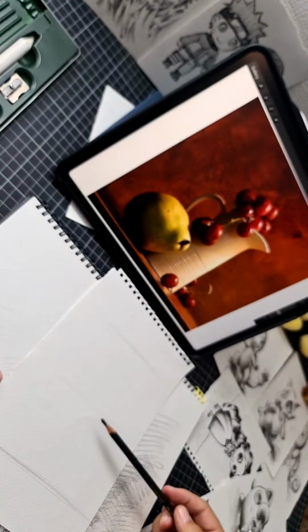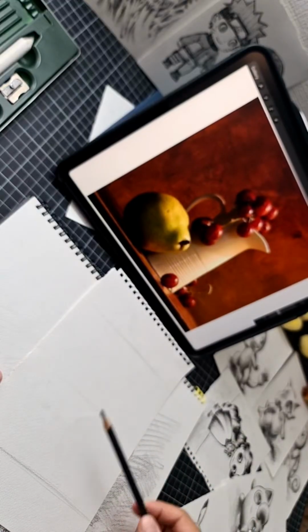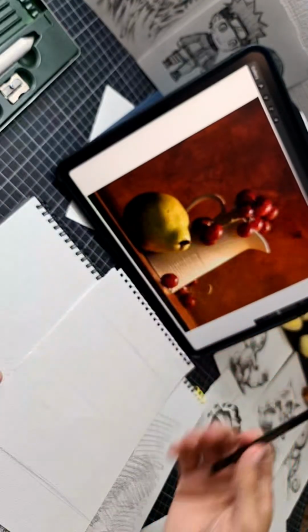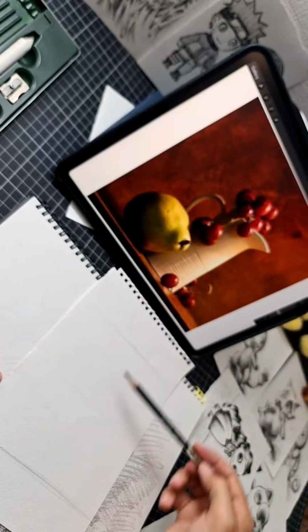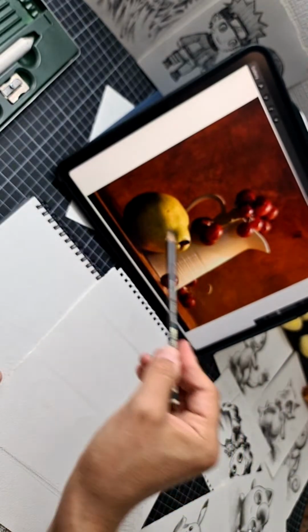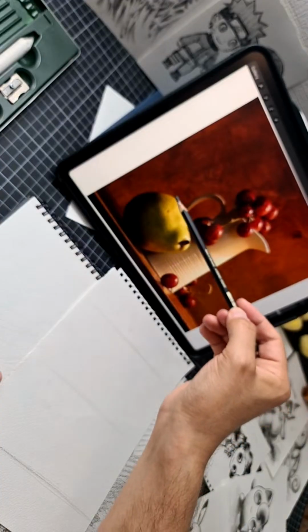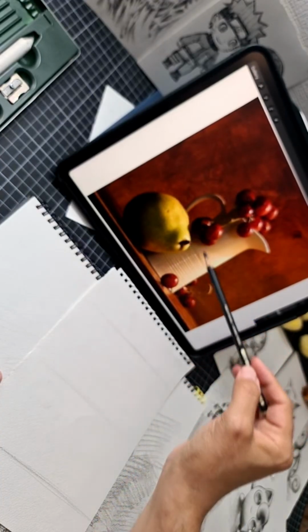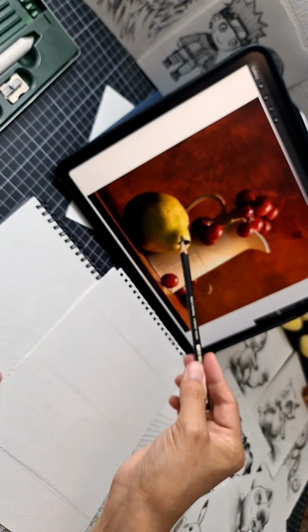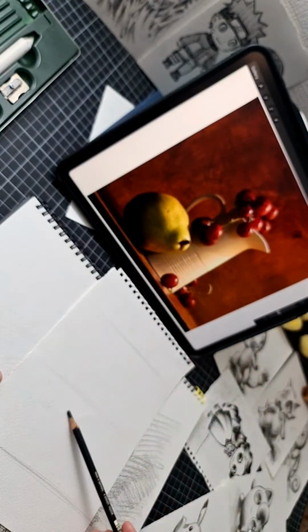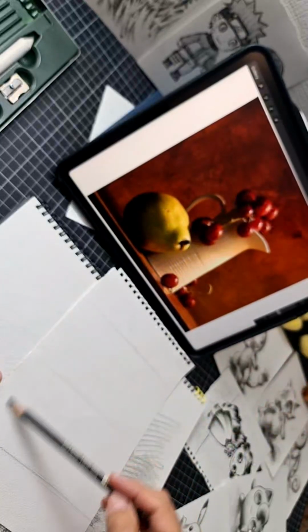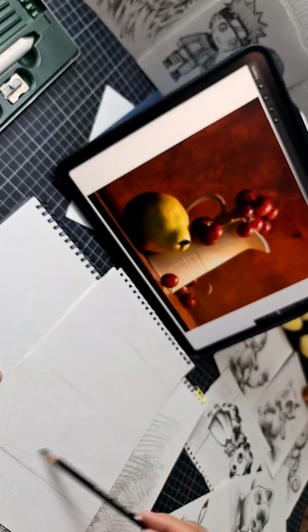Why am I putting these lines? This will help me to understand and to draw the right proportions of my image, right? Once we do that, now I have the proportion of the image. I have where the two objects start, where they end, and where the pear, this piece of fruit, ends. So now I can start drawing the pear, which is kind of a circle-y shape. I can start with a very, very simple shape, a very simple circle.